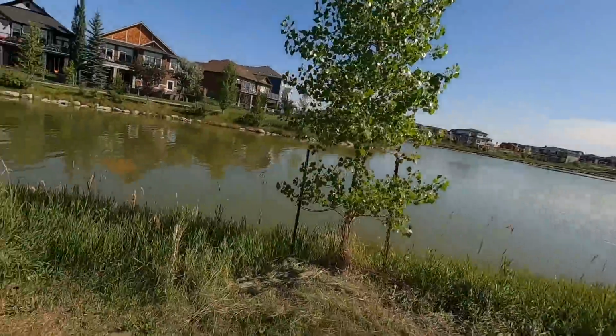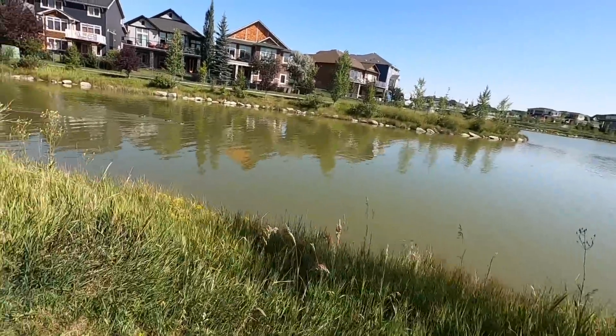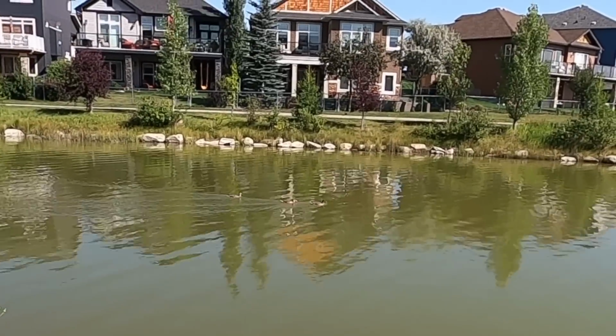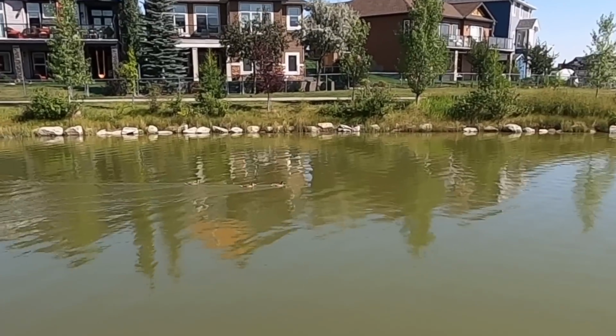Rather, the best form of government would be... guys, I just see 3 ducks swimming over here. Look at that. Can you see those ducks? This is so beautiful here, guys.